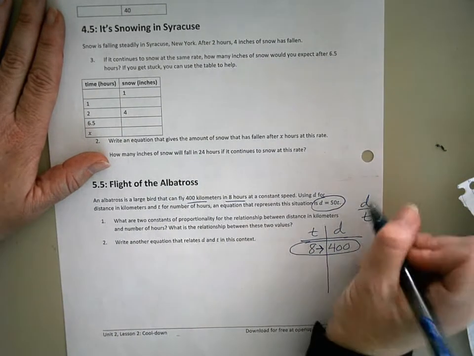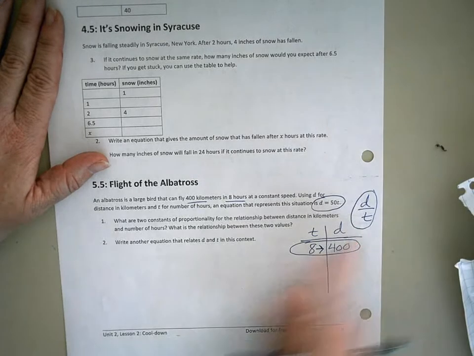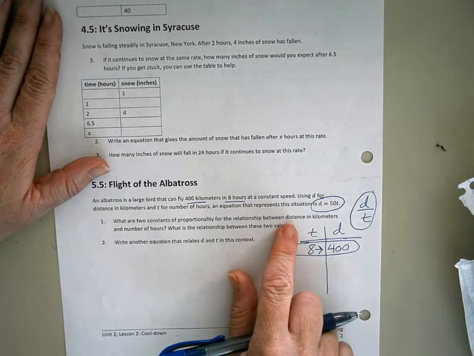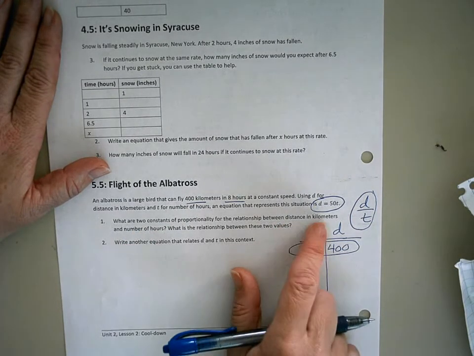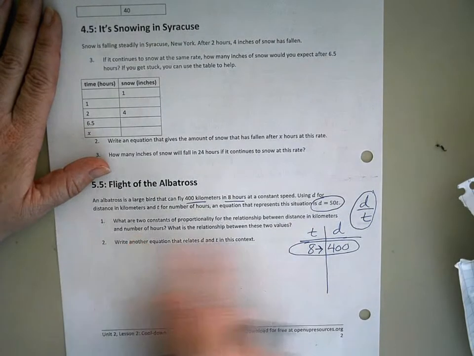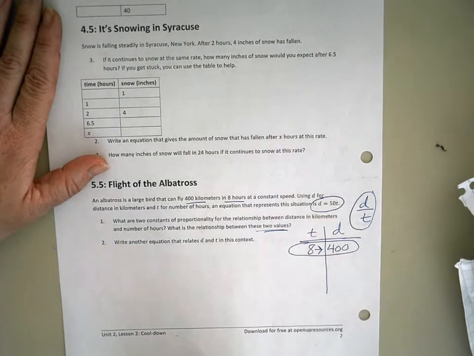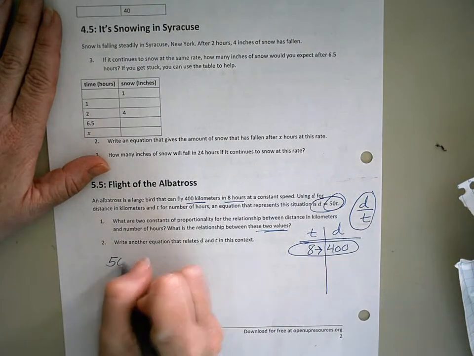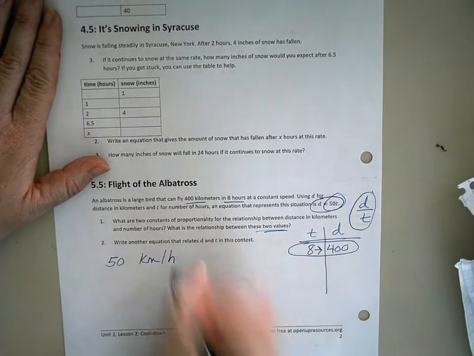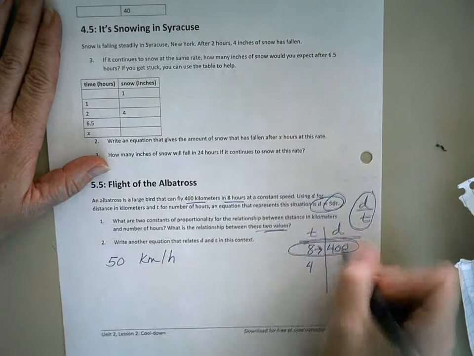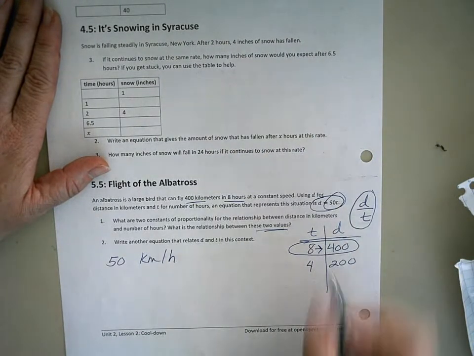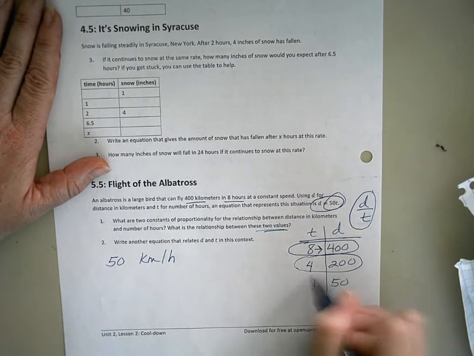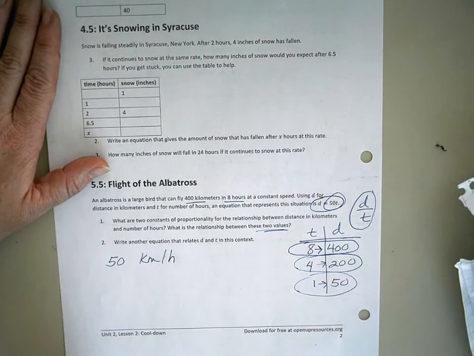But if you couldn't see it in your head, this is the ratio that you're looking at, your distance divided by your time. What are the two constants of proportionality for the relationship between distance in kilometers and the number of hours? What's the relationship between these two values? So one constant of proportionality is right there. It's 50 kilometers per hour. If we did 4 hours, we would have 4 times 50, or 200. If we went for 1 hour, we would have 50 kilometers. That's the same constant throughout the entire thing.